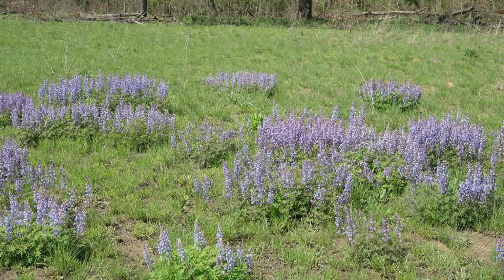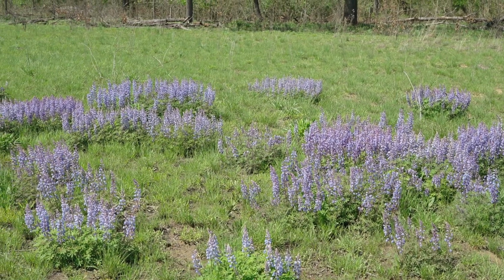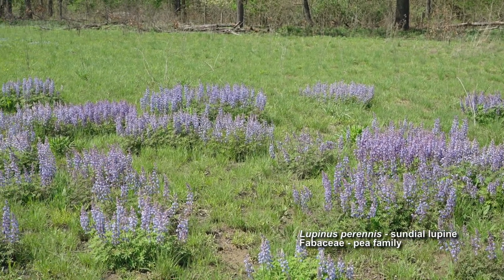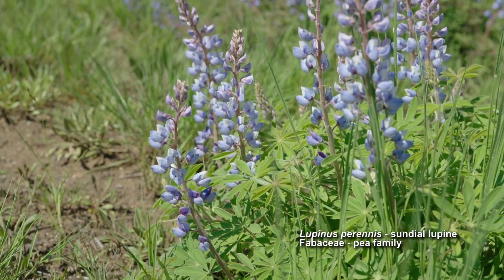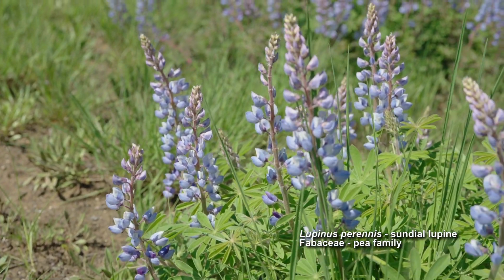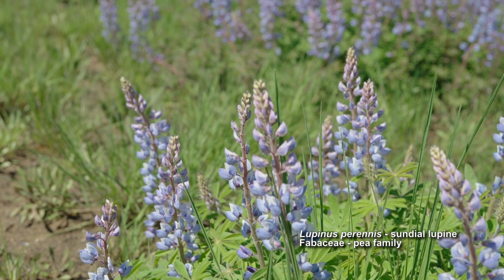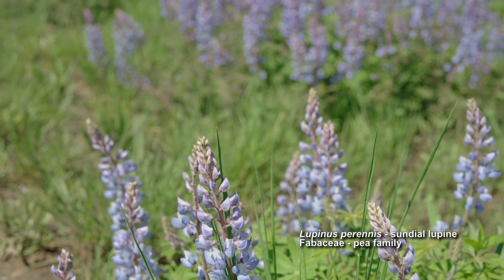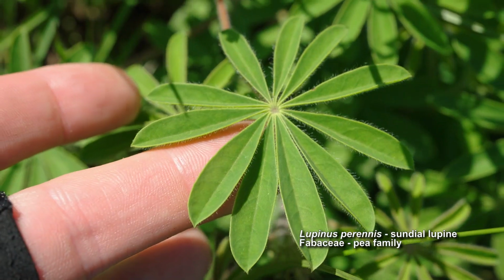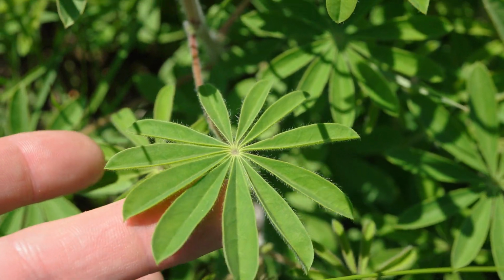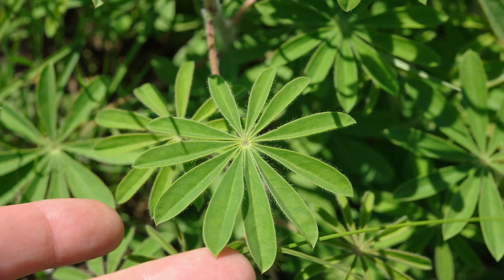These blooms of blue-violet flowers belong to the sundial lupin. Lupinus is a large genus with a challenging taxonomy. Estimates on the number of species worldwide generally fall between 200 and 500. Thankfully, for the purposes of identification, this is the only one that occurs in Illinois. The common name sundial comes from its tendency to orient its foliage towards the sun.